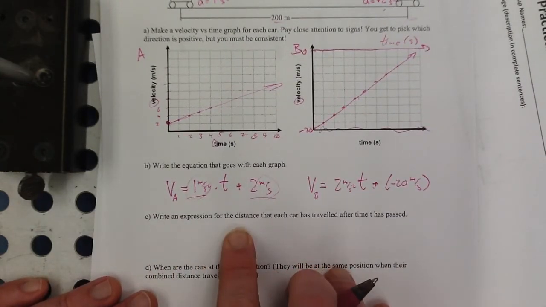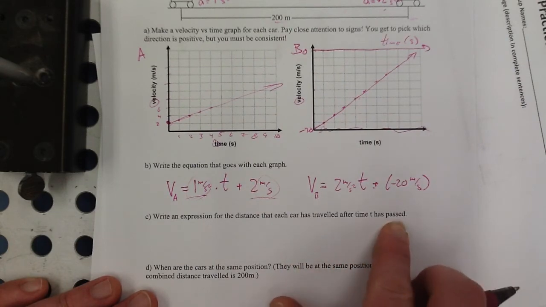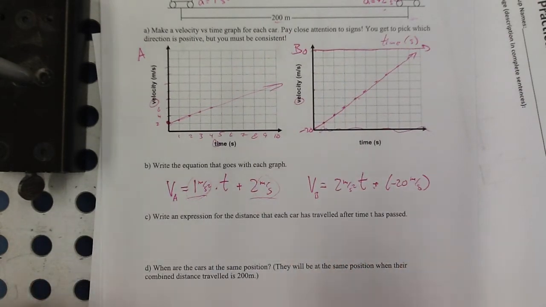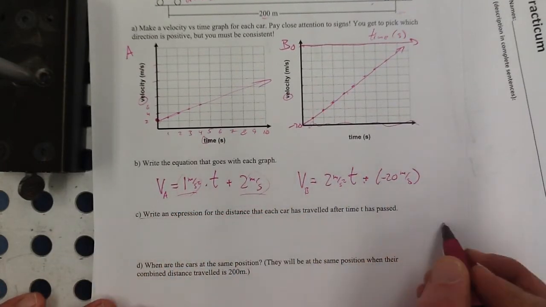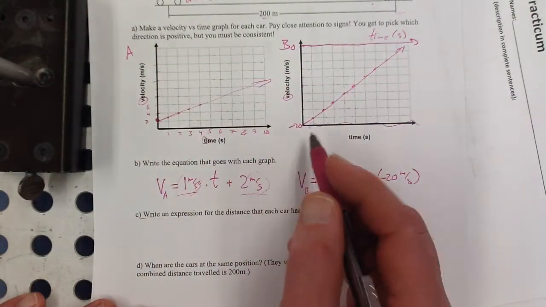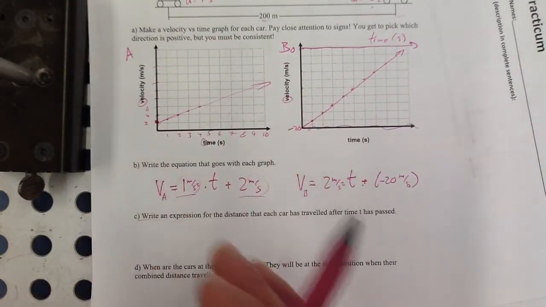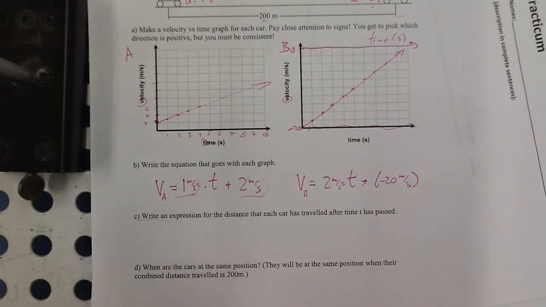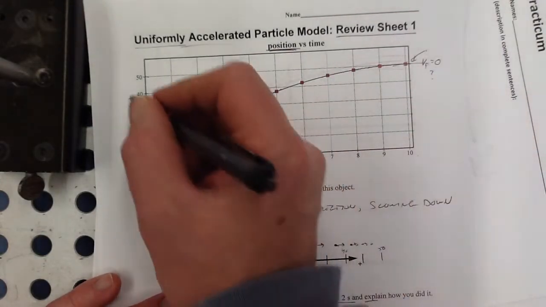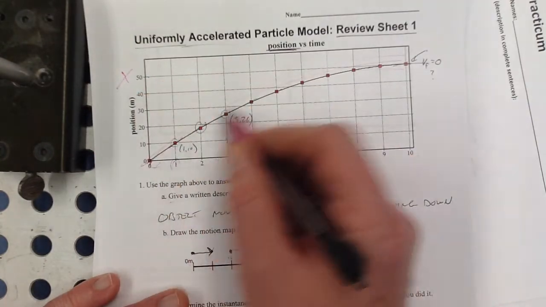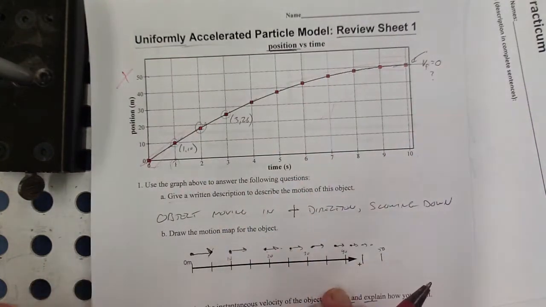Write an expression for the distance that each car has traveled after time t has passed. Okay. So this is basically, when you have to do this, write a position equation, position as a function of time. We know that these are these curved things, right? Like going back to review, there's an example. We know that this is some kind of parabola, and this is going to be something about position is equal to like some kind of t squared, some kind of equation for a parabola.